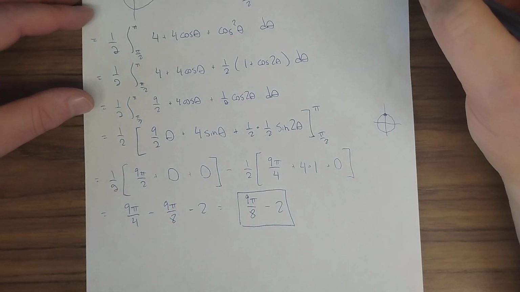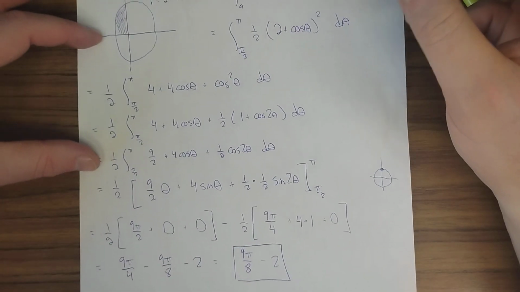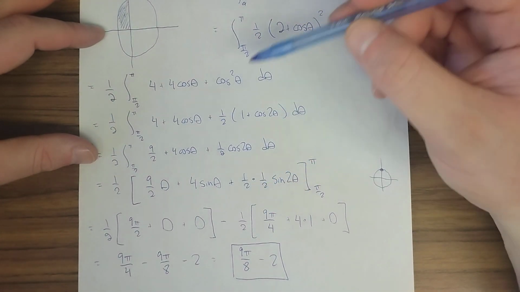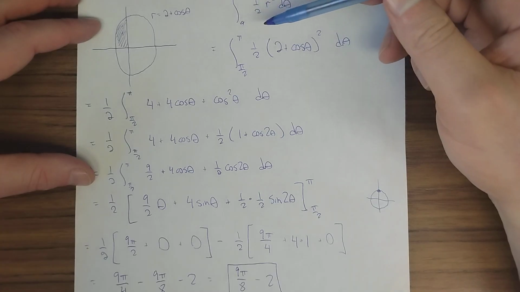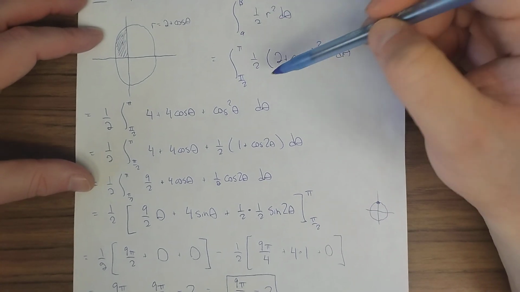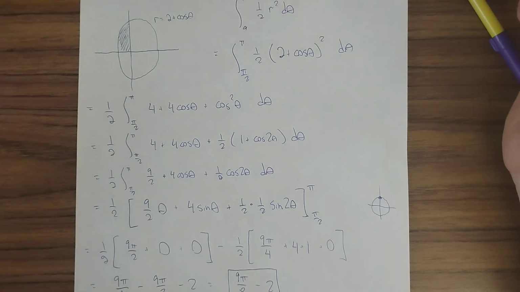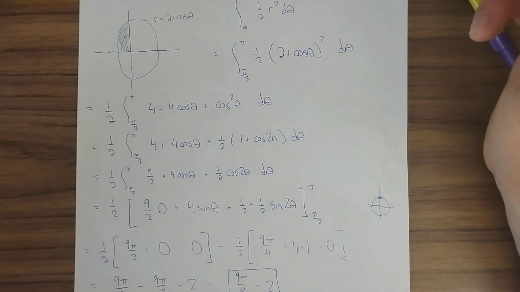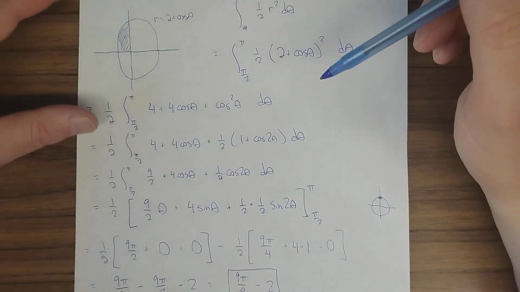As usual, integrating something can take some work, but this is an easy formula to use. We're done using the formula once we get here. All the rest of this work is just dealing with whatever we have to deal with to find the antiderivative, which can take some work, but it's an easy formula to use.